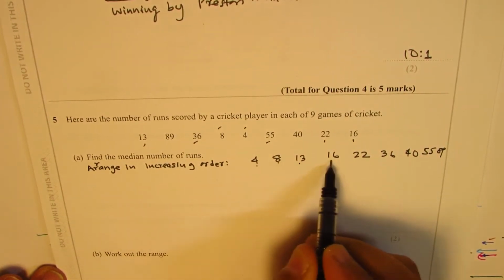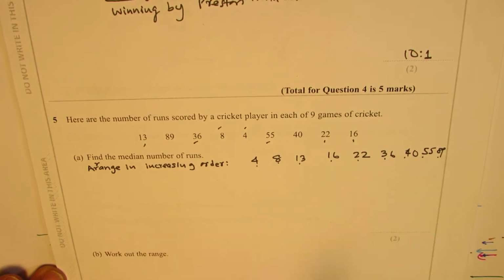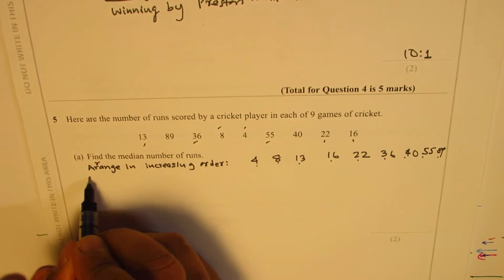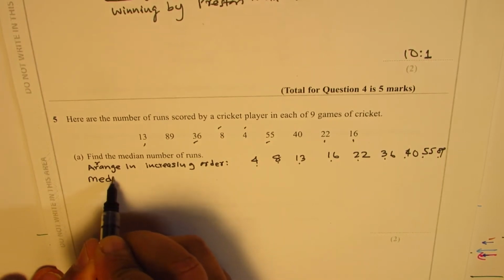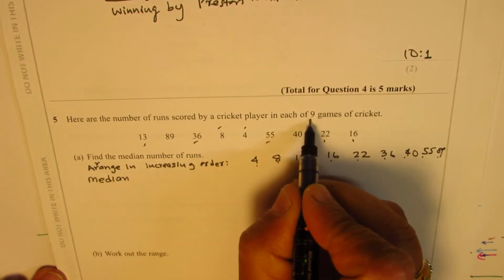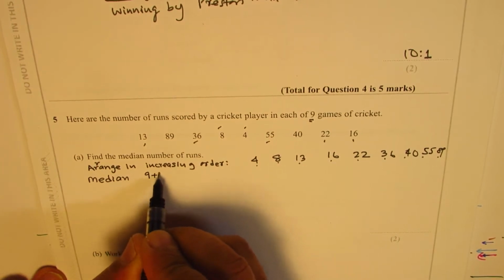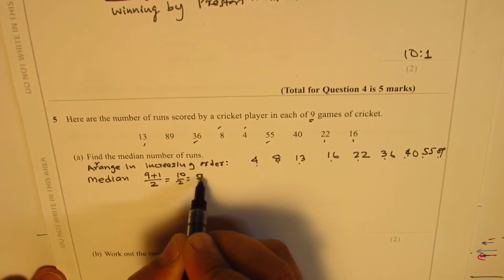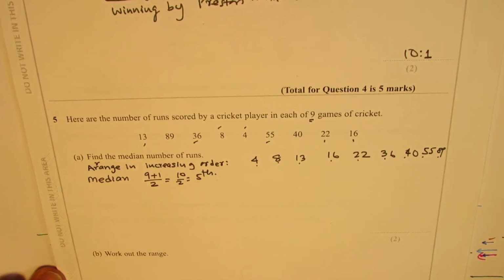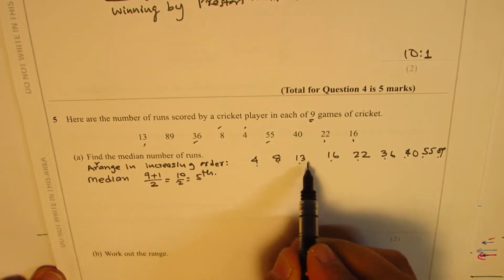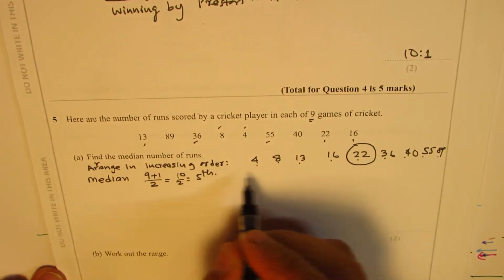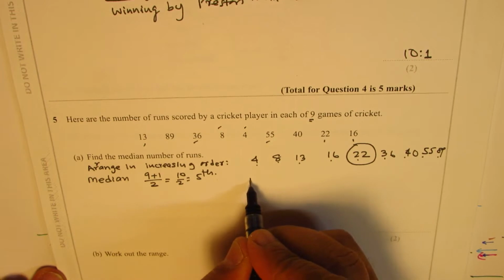So 1, 2, 3, 4, 5, 6, 7, 8, 9 numbers are there. Now for the median, the center number is what? Once arranged, there are 9 numbers, correct? So you do 9 plus 1 divided by 2, so which is 10 divided by 2, the fifth number, right? Fifth number in this case is 1, 2, 3, 4, 5 is 22. And therefore, we know that the median is 22.